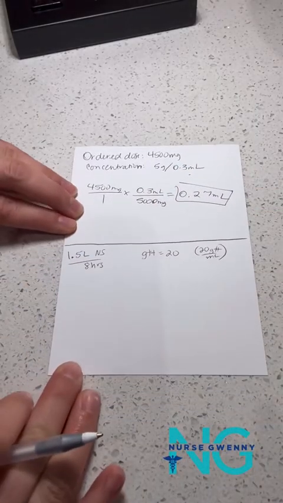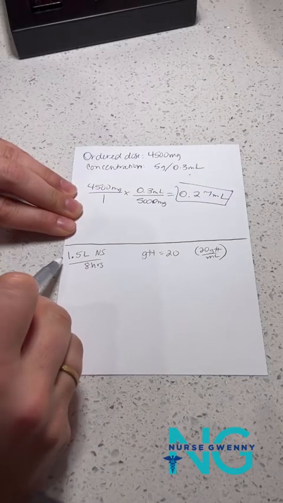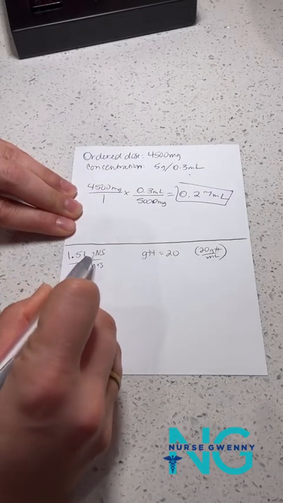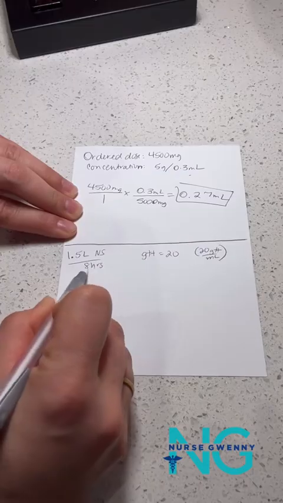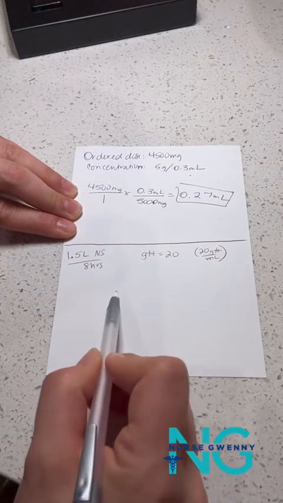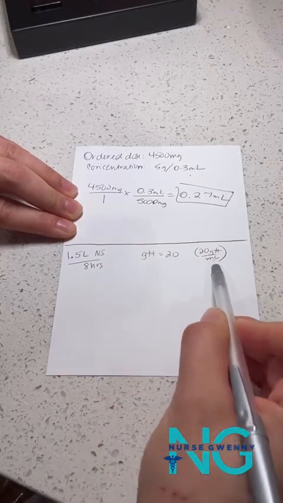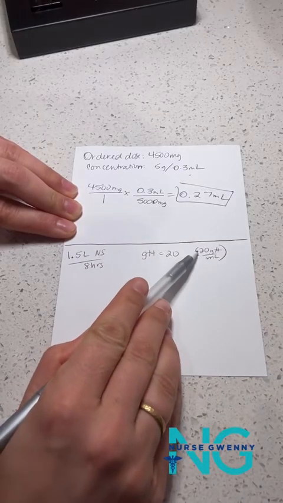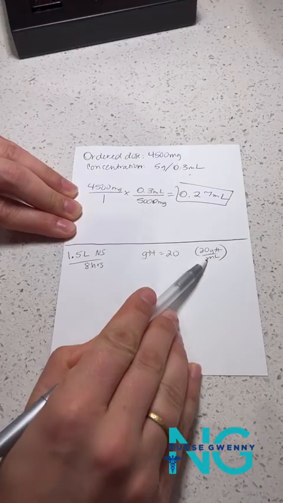Now let's move to this next one. We have an order for 1.5 liters of normal saline, and it needs to go in over 8 hours. And we've got a drip factor. That GTT stands for drip. We have a drip factor of 20, and what that means is it takes 20 drips to equal 1 milliliter.